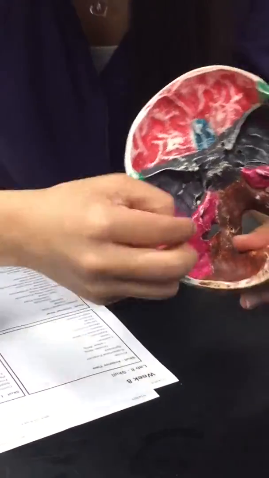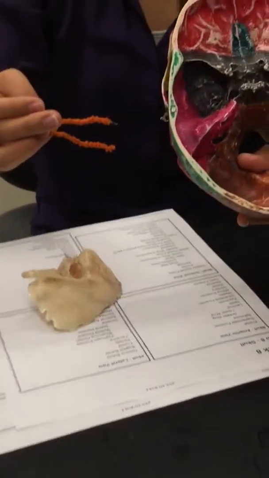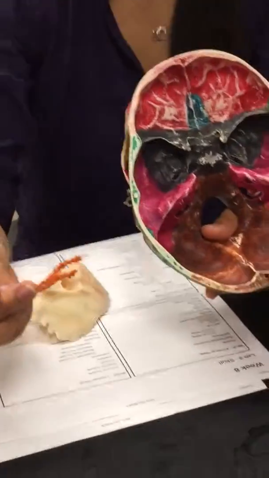It's this hole here. It's a jelly bean shaped hole, right? Do you know which hole that might be? It's the jugular. Yeah, you're right. The jugular foramen is the big jelly bean shaped hole.